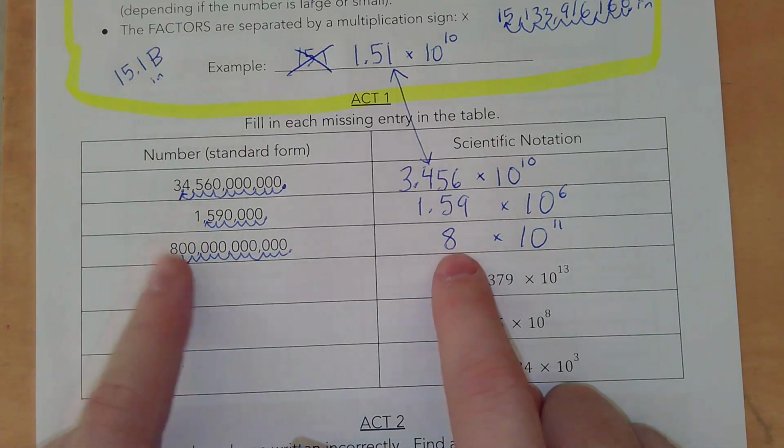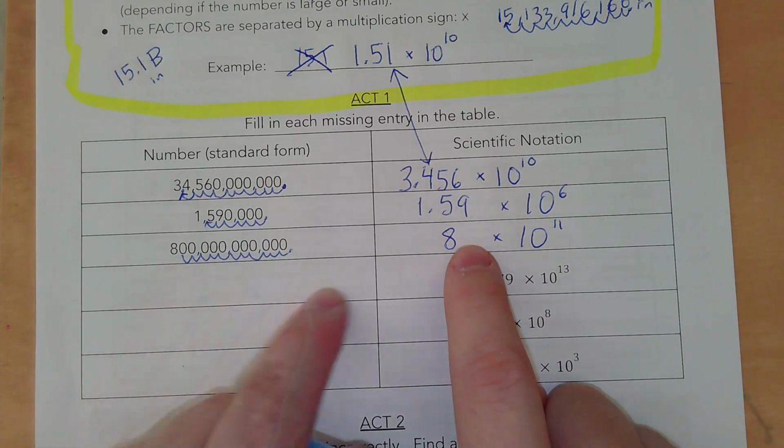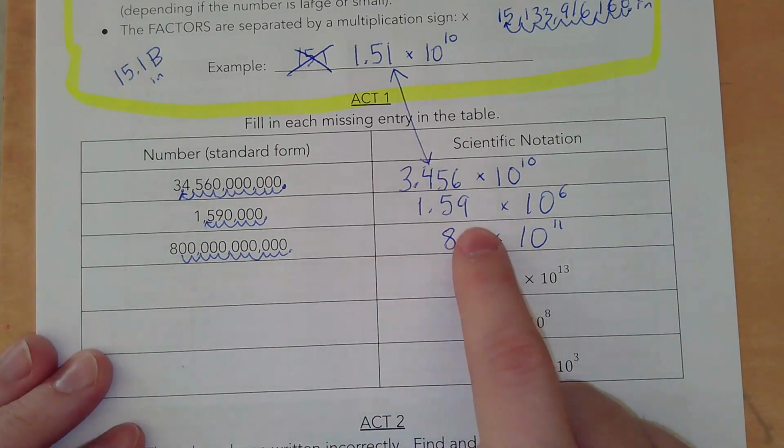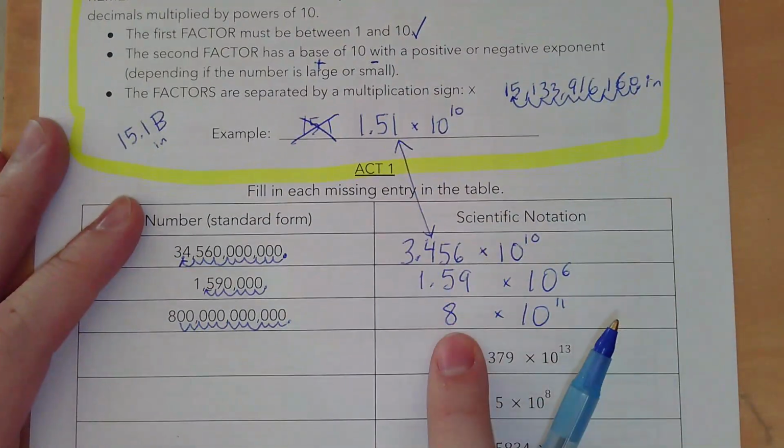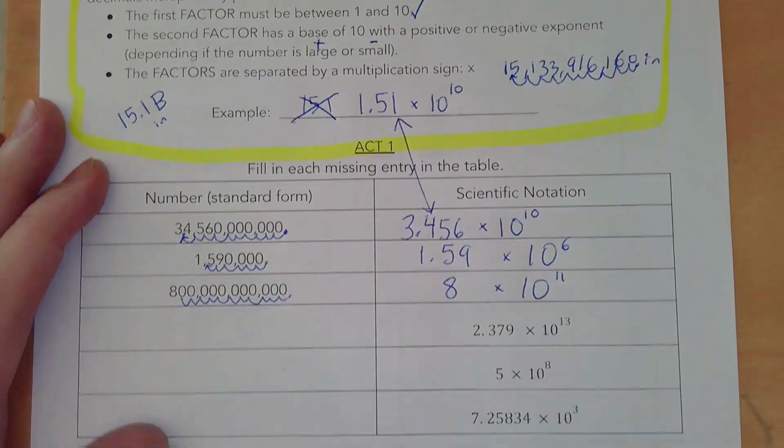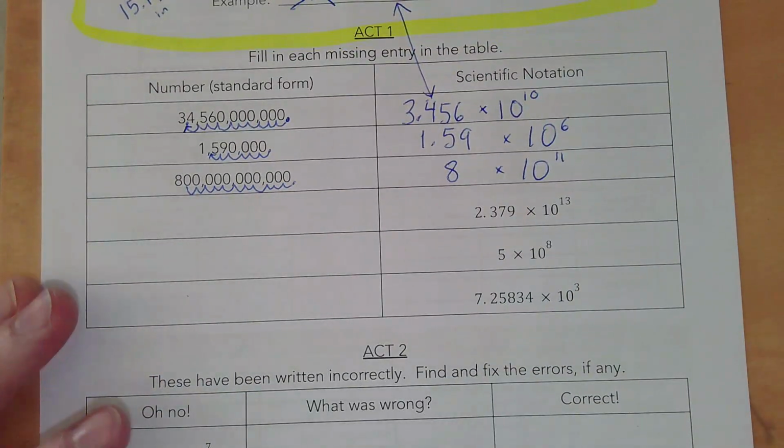But this one's an interesting one, right? It has an 8 and no need to write 8.0 or anything. Your goal is to have a number between 1 and 10. Is 8 between 1 and 10? Yes. All right, let's go to the next one.